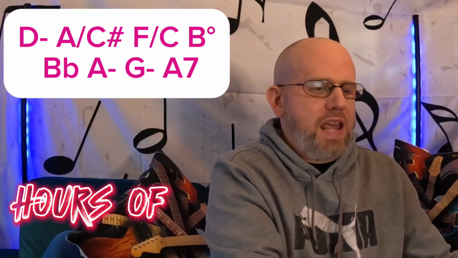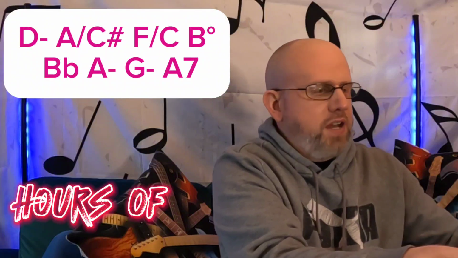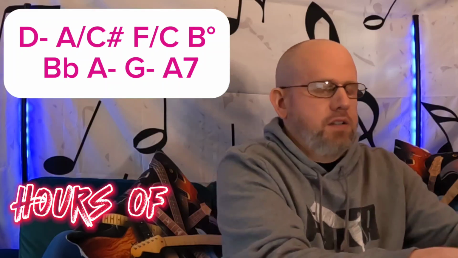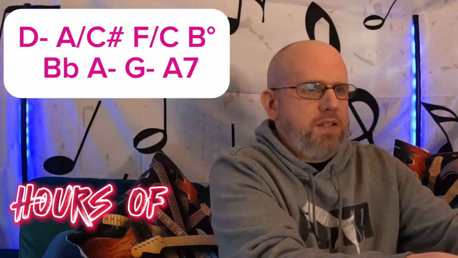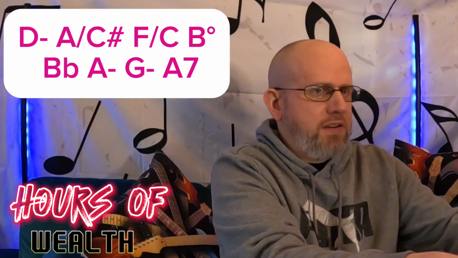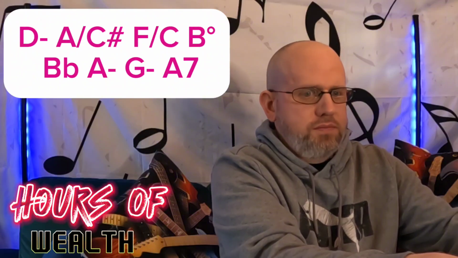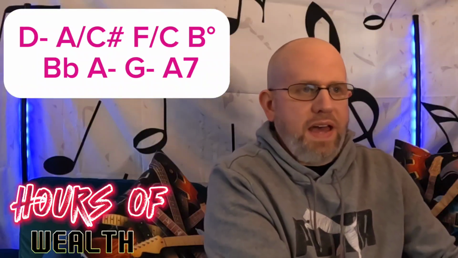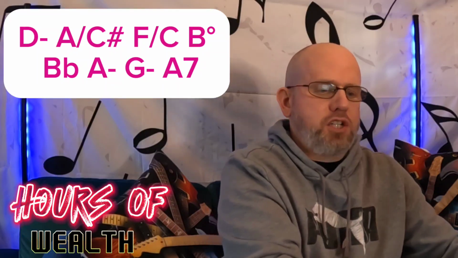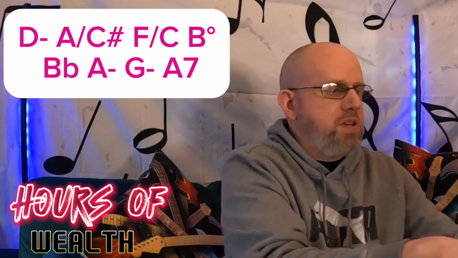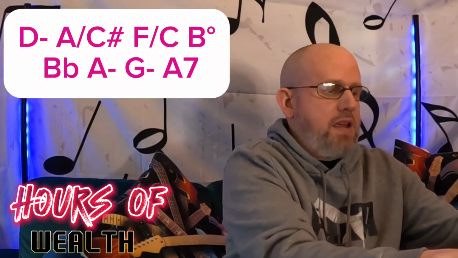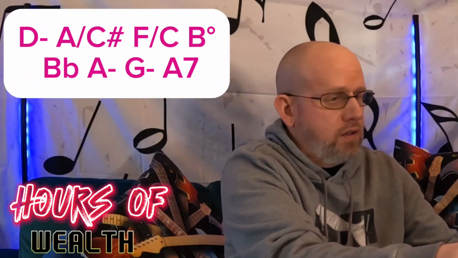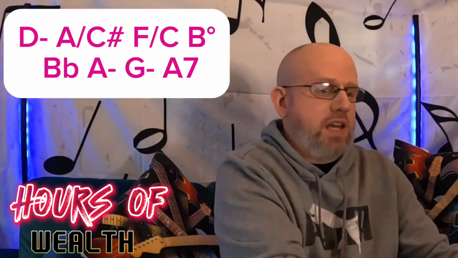Then we have an inverted A major chord, but they actually have the C sharp in the bass. So I'm going to voice it like that. So we have D minor, A with a C sharp in the bass. And then we have an F chord, which if I voice it with a C in the bass, we get that. And then we have a B diminished. And then we have a B flat. And then we have an A minor. And then we have a G minor. And then an A7.